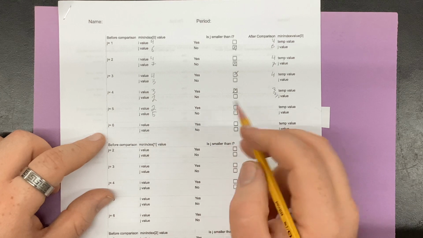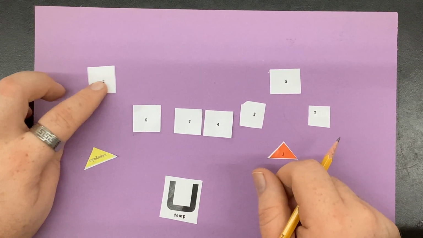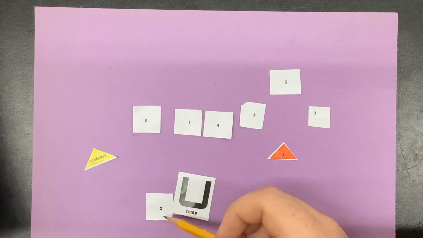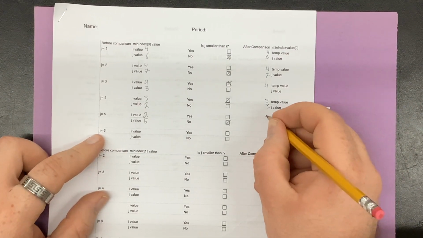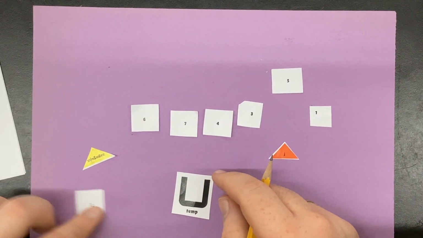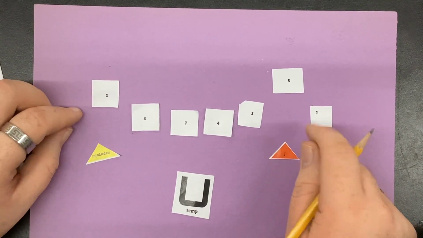Is 5 smaller than 2? Is J smaller than I? No. I comes down to temp. So that gives us a temp value of 2 and a J value of 5. Pop this back up to min index because it's the smallest value that we've seen so far.